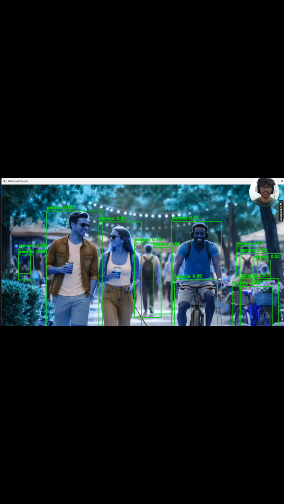The green border is showing nothing but the label and the confidence rate with which the person was detected. This person was detected with a confidence rate of 0.68, the other one was detected with a confidence rate of 0.8, third one was detected with a confidence rate of 0.87, bicycle 0.65. So this is how we are able to detect multiple objects.